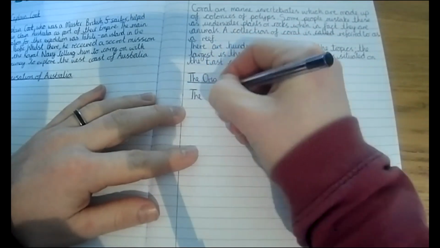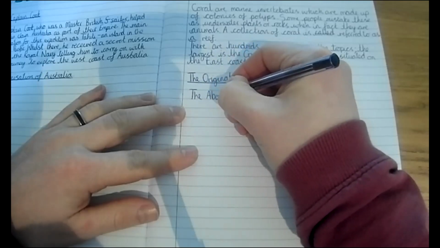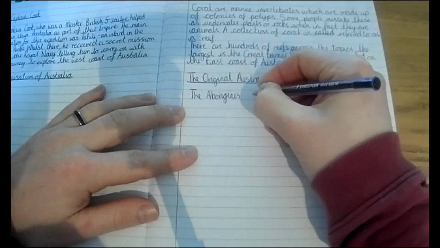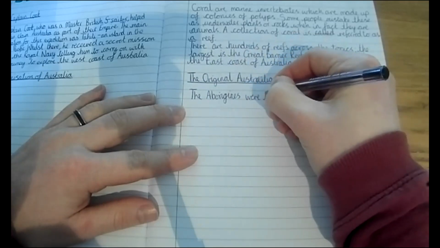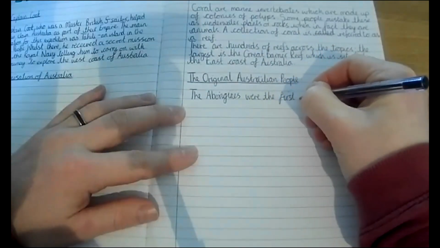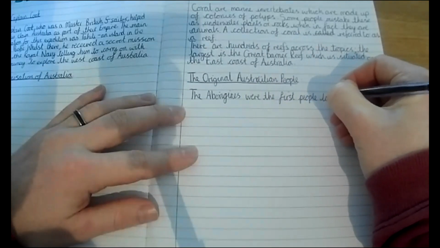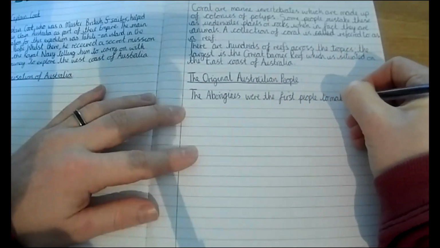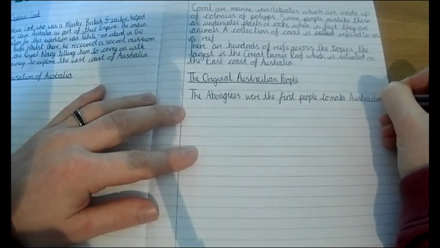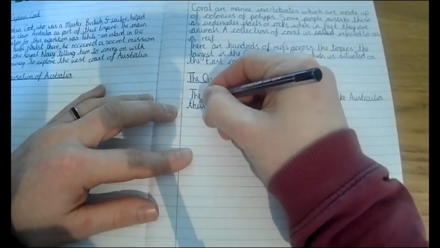So the Aborigines, capital letter, I've got to just have a look how to spell that. I always spell this wrong. Aborigines, there we go, were the first people to make Australia, making sure I've got all my capital letters, Australia their home. Correct there, please. Belongs to them, so I've got the apostrophe in there.